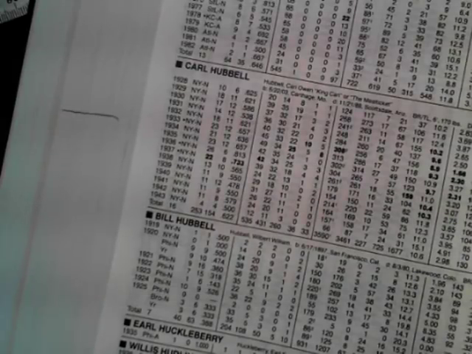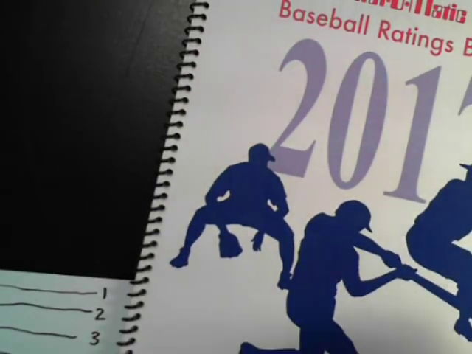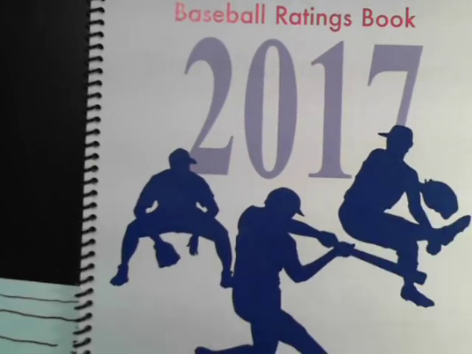But without any further ado, let's go ahead and tackle the ratings. And I think the place to start with that is the new Strat-O-Matic ratings book that I got for the 2017 set. And show you what is in there and what I have decided is kind of important to have on the cards.